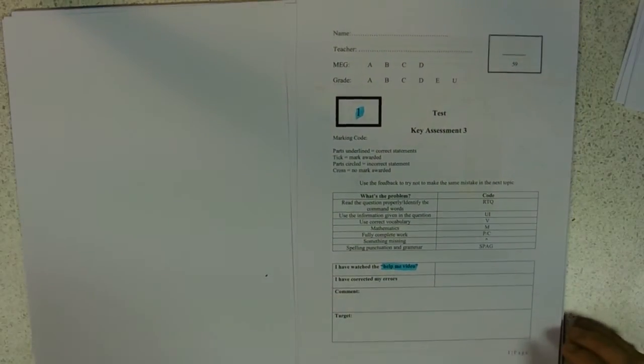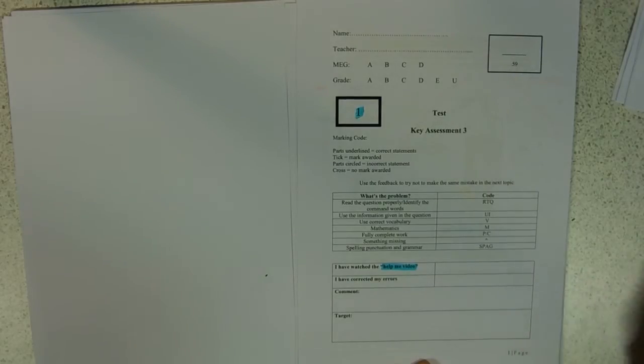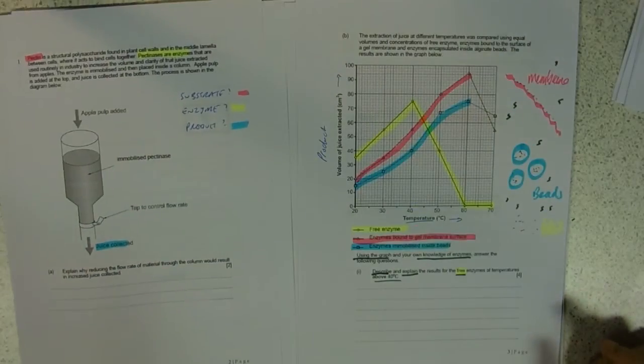This is the Lower 6 Key Assessment 3, which is the core concepts, and this is paper number 1. We've made a help me video, hopefully you've watched the help me video to try and help you do these properly, and this is the model answer. Question 1.